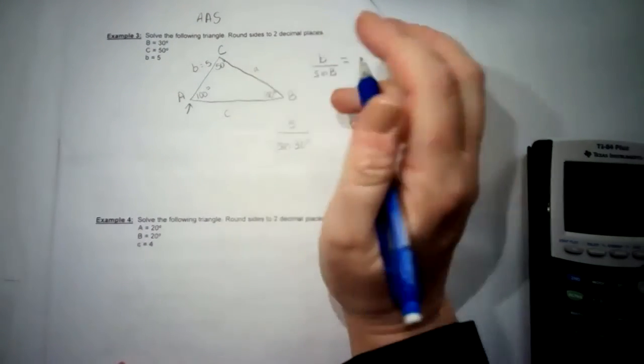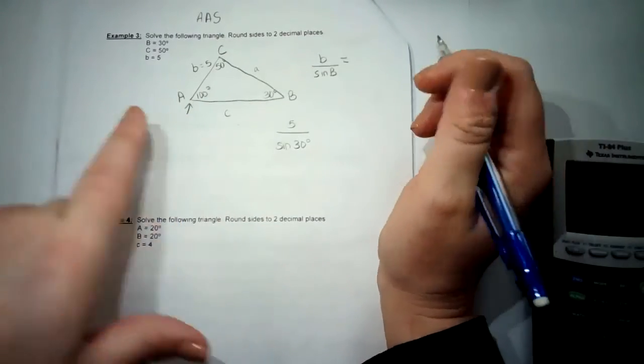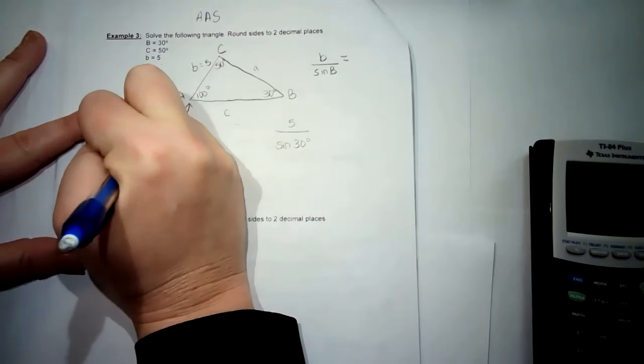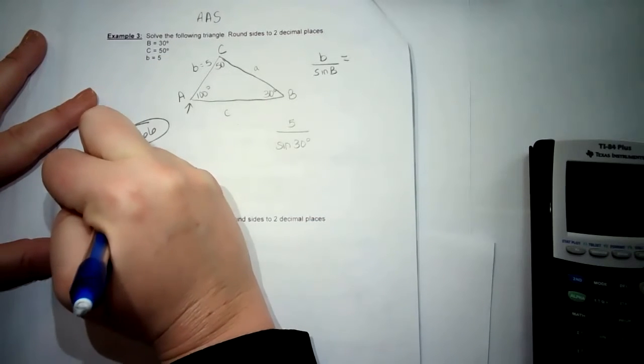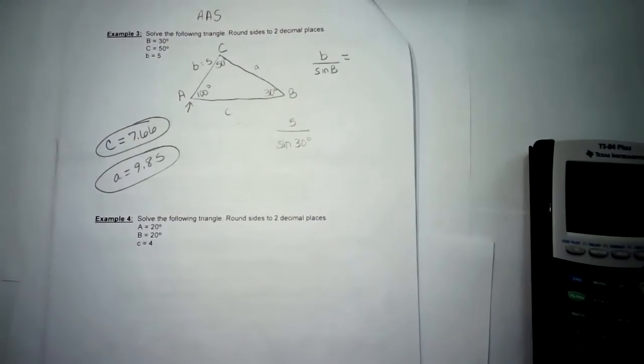And then you can decide, do you want to find A first or do you want to find C first? That's up to you. I'm going to go ahead and give you the answers. C is 7.66. A is 9.85. But as long as you set it up and you realize you have to use the proportion that gives you all the information first, then you can pick whichever other one you want.